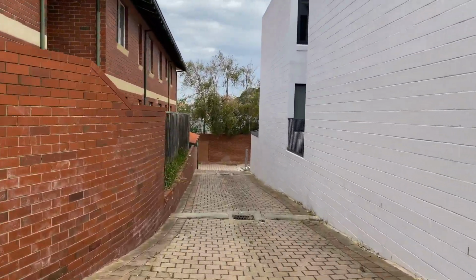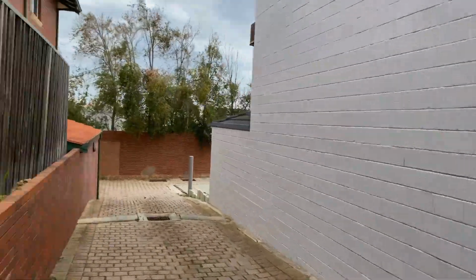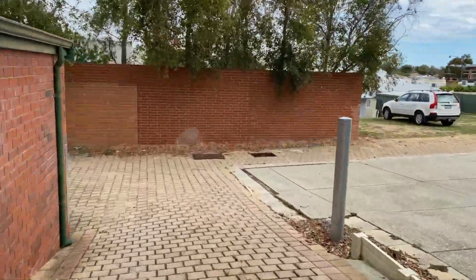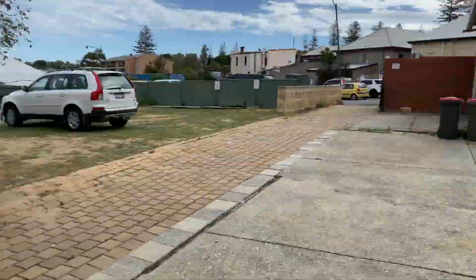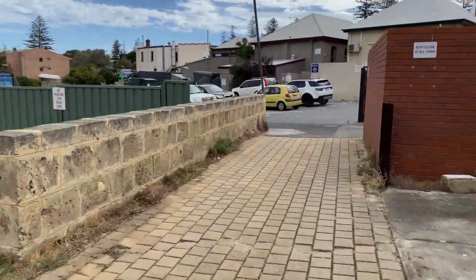We want to know what needs to happen here to make you use these connections more. Do you feel safe walking through these laneways? What kind of things could we do to make them safer?